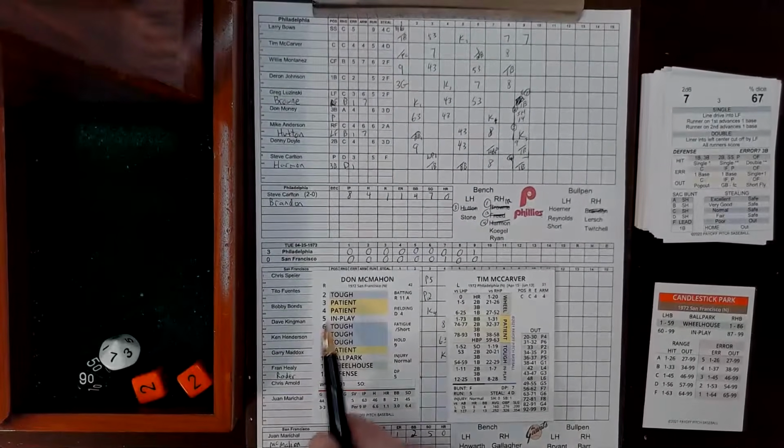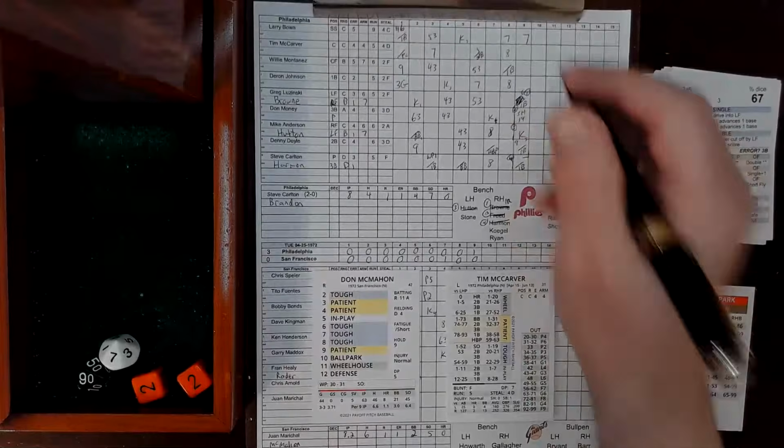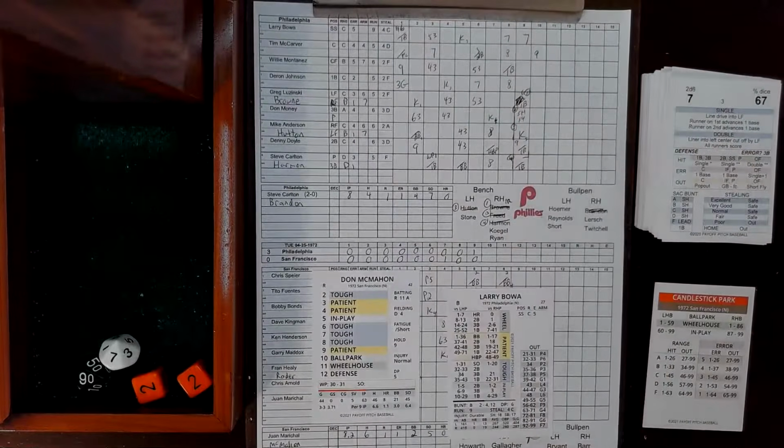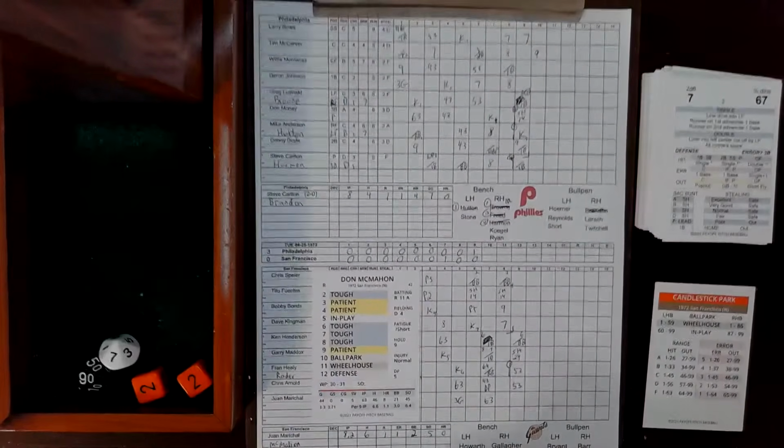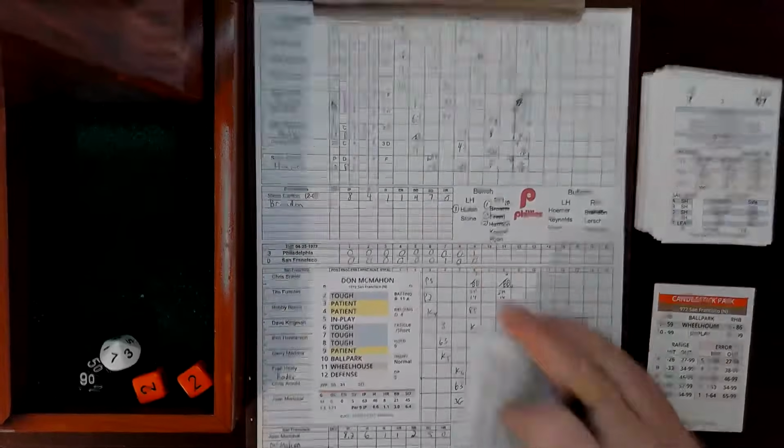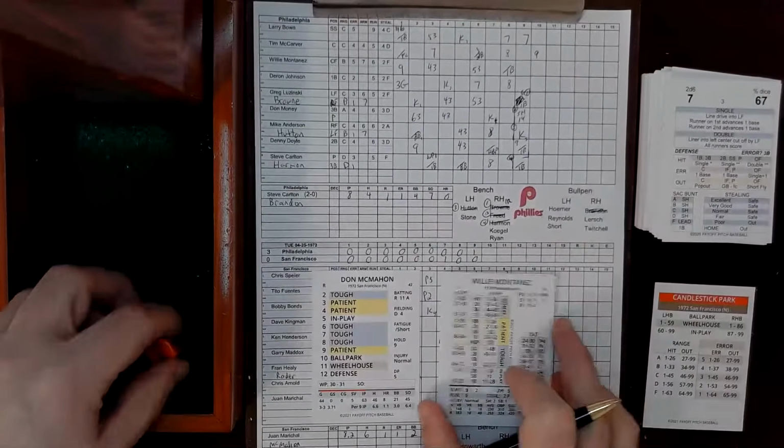That's a 4. Patient 97, though. That's going to be a fly ball to right field. Again, that's one of the dings on payoff pitches. If you roll a 97, 98, 99, you know it's automatic out pretty much.